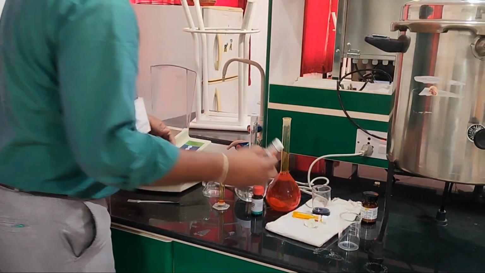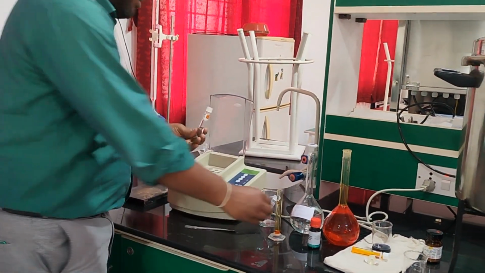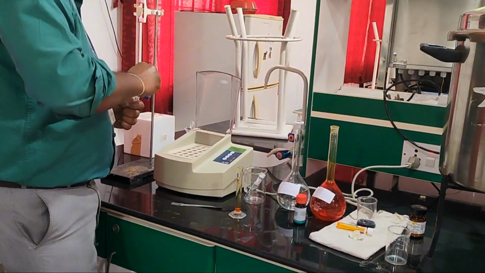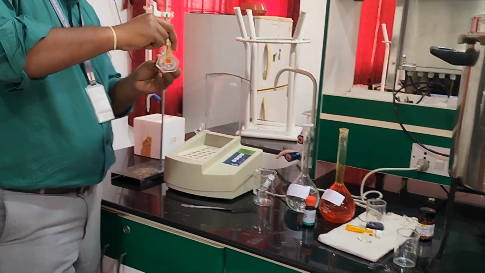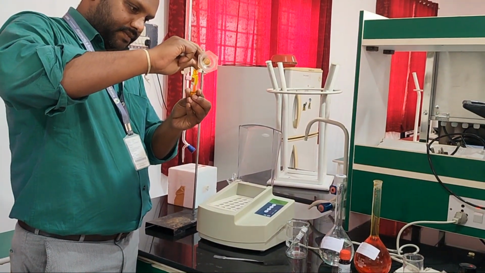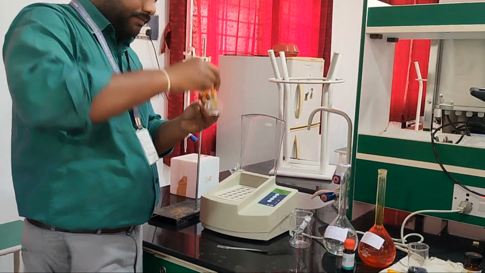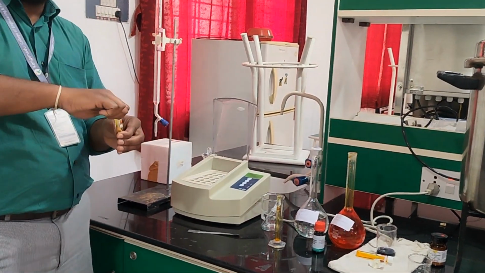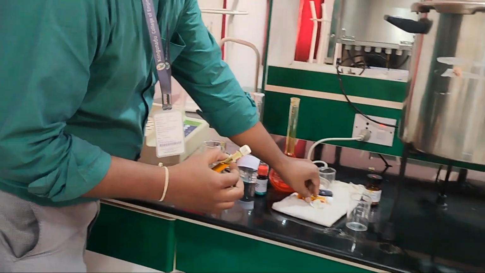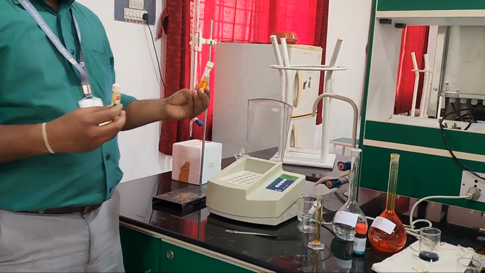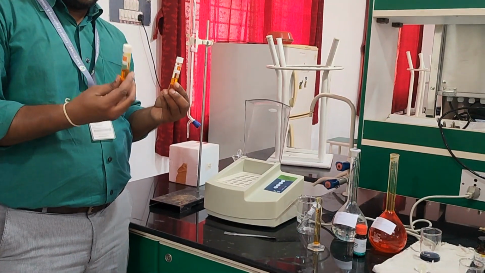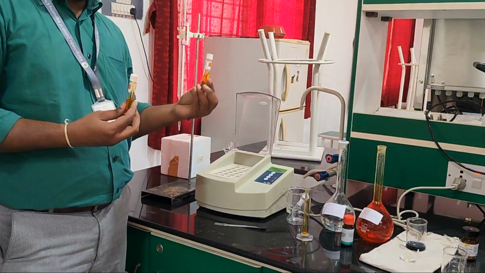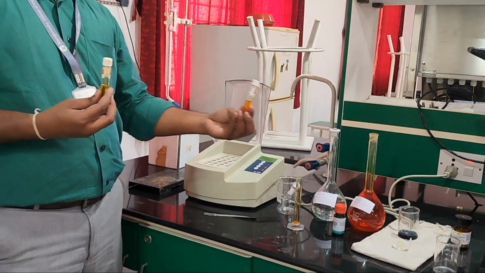And the same for the sample: 1.5 ml of potassium dichromate can be added, and around 1 to 1.5 ml of sulfuric acid can be added to both the samples. So one is the blank sample with 3 ml of water, and 1.5 ml of potassium dichromate, and 1 to 1.5 ml of sulfuric acid.